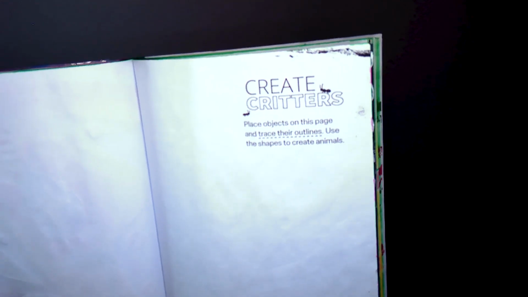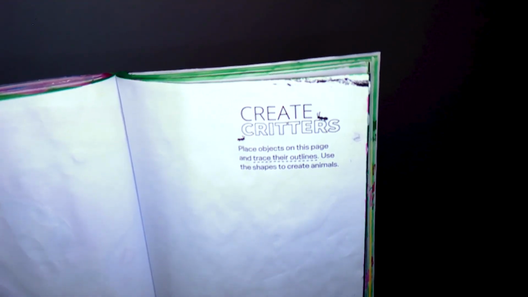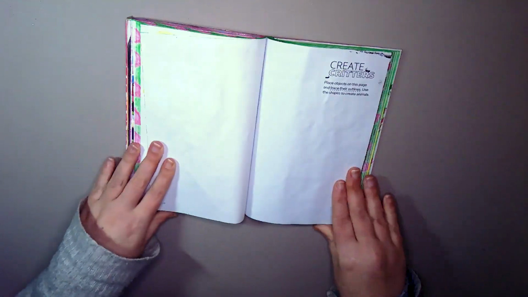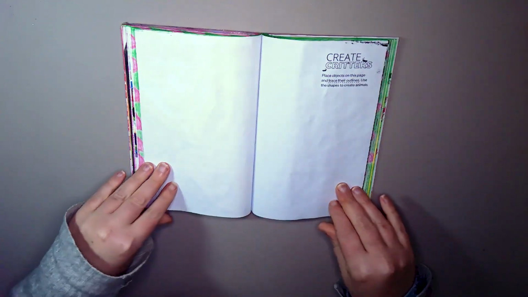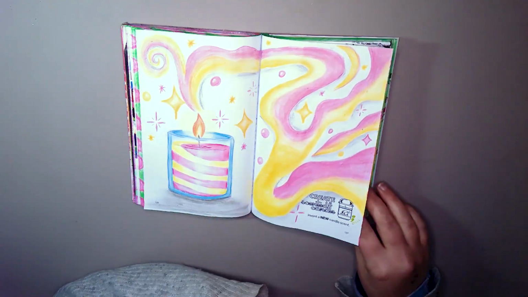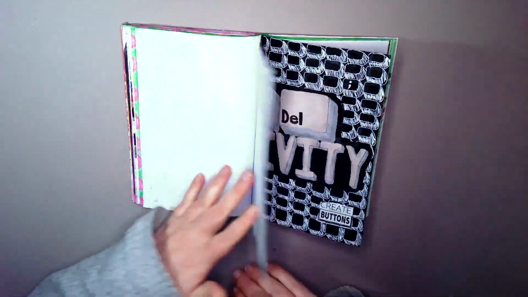And we've gone from swirls to critters. It says place objects on this page and trace their outlines. Use the shapes to create animals. No. I have a plan for this page, but I am going to use separate paper, I think.